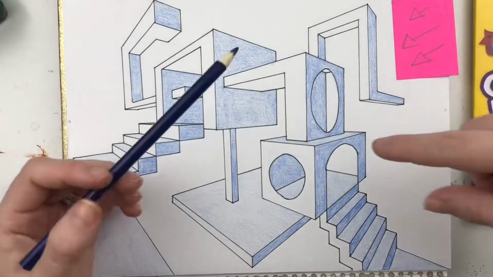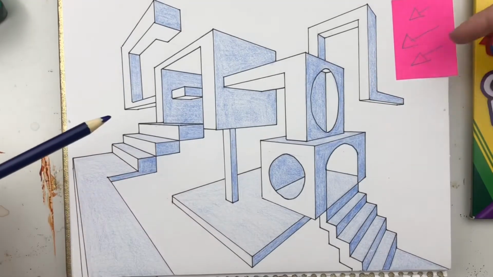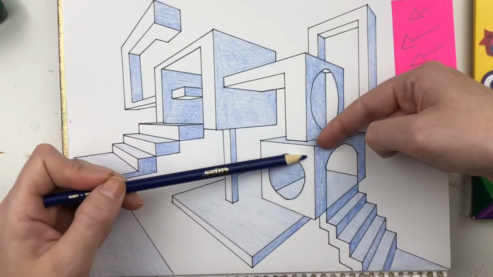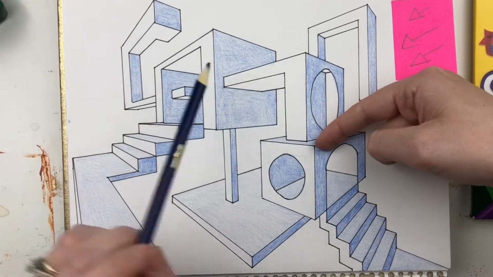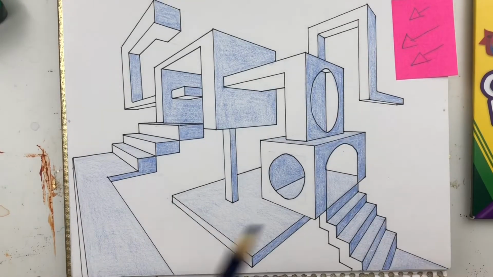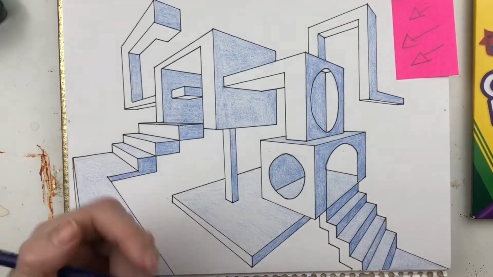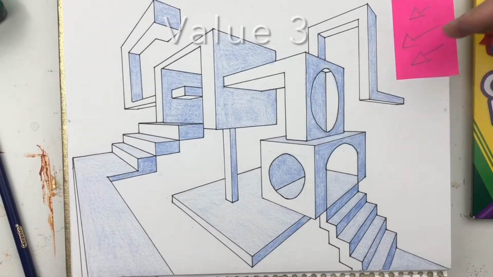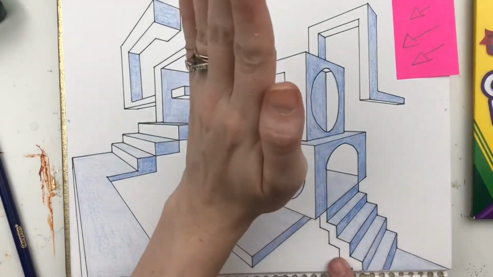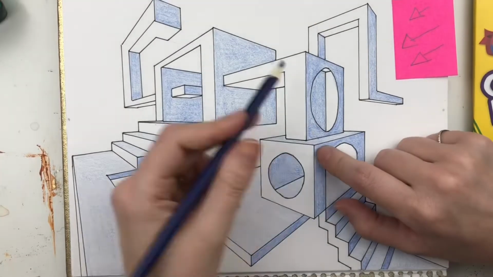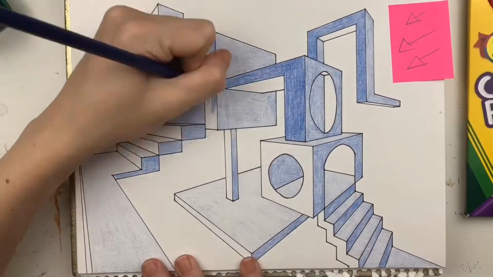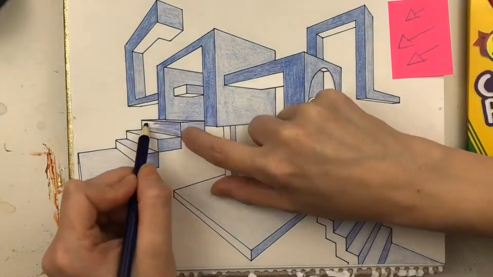Now, the next thing that we're going to do is decide, based on this light source, which plane is going to get the next most amount of light. And I think it would be the left walls, and then the bottoms will get the least amount of light out of those 4 planes. So now I'm going to shade my value 3 on any of the left-facing walls. And a great way to help you figure out what direction a wall is facing is to model it on your hand. The back of my hand is facing away from that light source, so therefore it would naturally get darker. So I'm going to go through and shade all of that with what I'm calling my value 3.